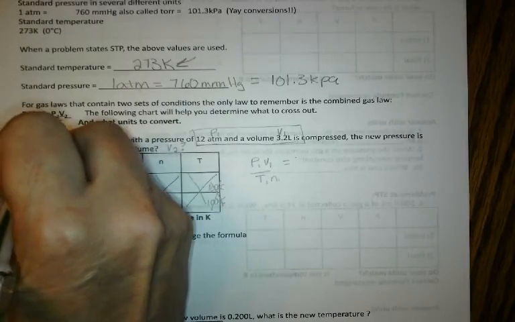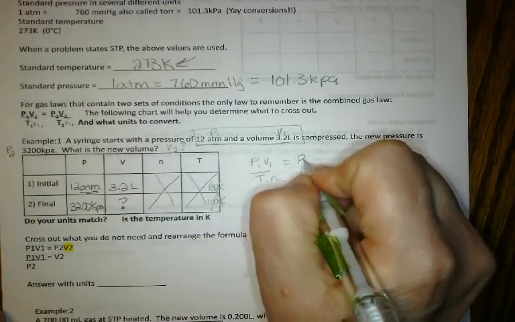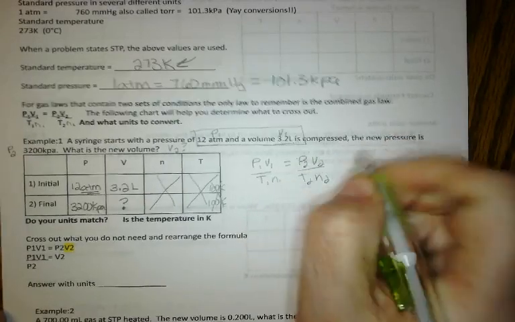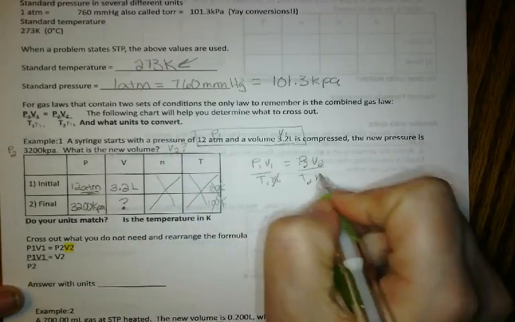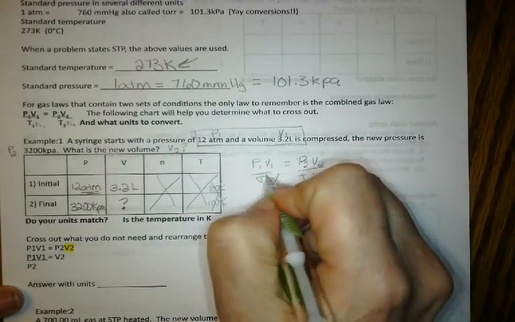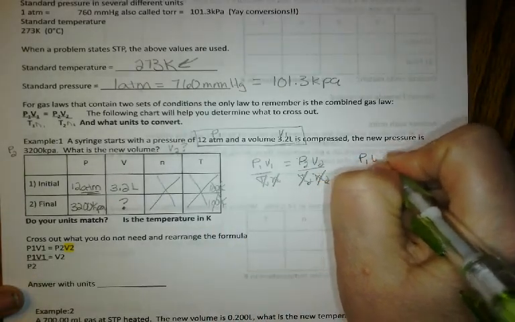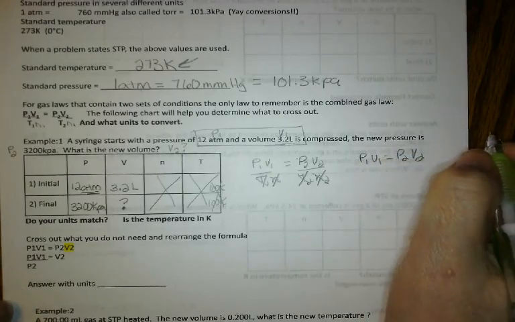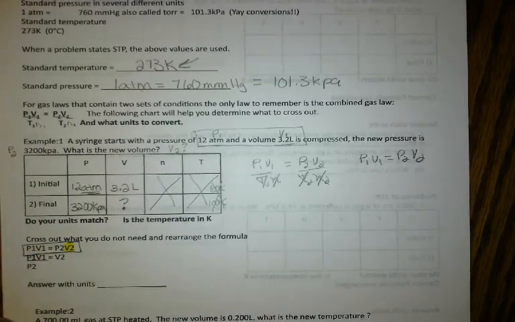That's not in here, but that is the full combined, and that equals P2 V2 over T2 N2. Now, do we need N? No, cross it out. Do we need temperature? No, cross it out. So our formula is P1 V1 equals P2 V2. Okay, and that you are going to have to put in your worksheet.